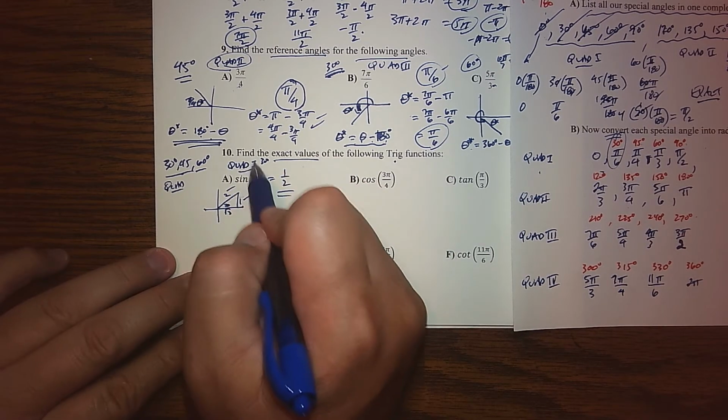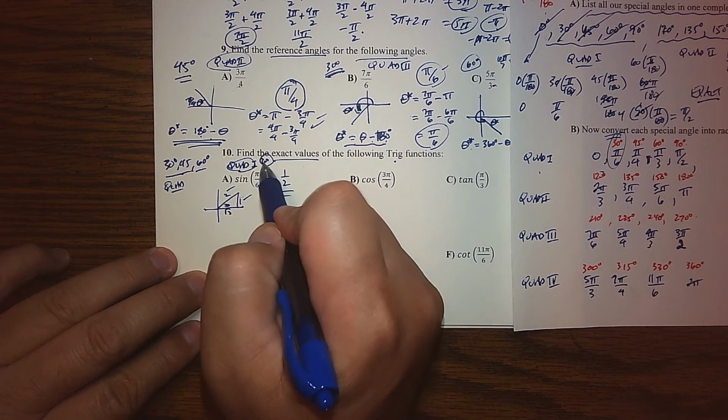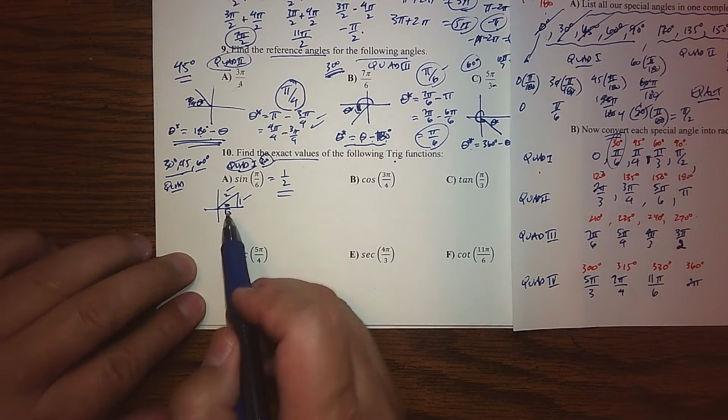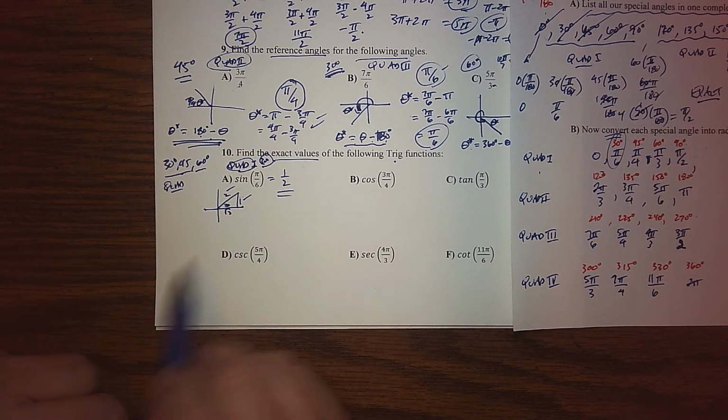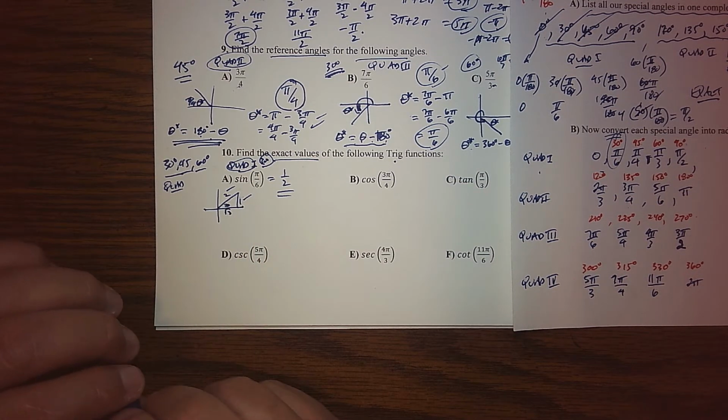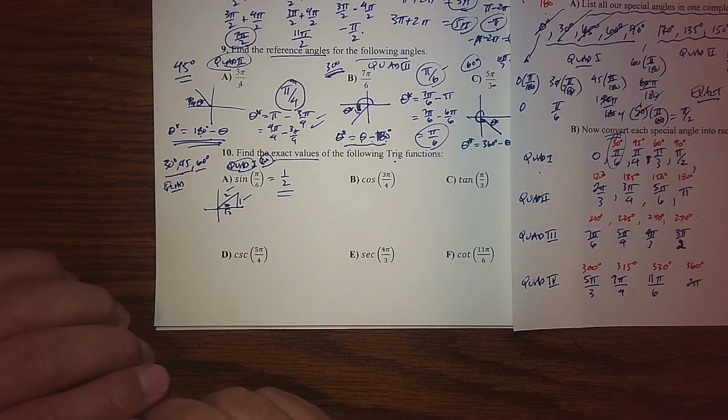So again, I'm recognizing which quadrant I'm in. I'm recognizing the reference angle that I have. I went ahead and snuck into degree mode there, drew it, and then drew my representative right triangle, and then I'm basically using my hypotenuse and adjacent and opposite for my definition.